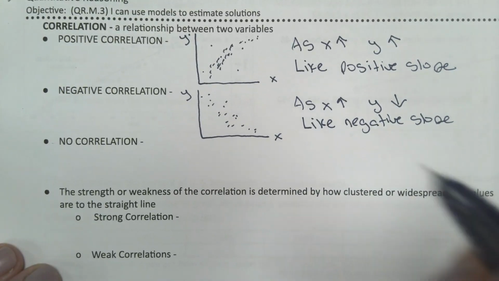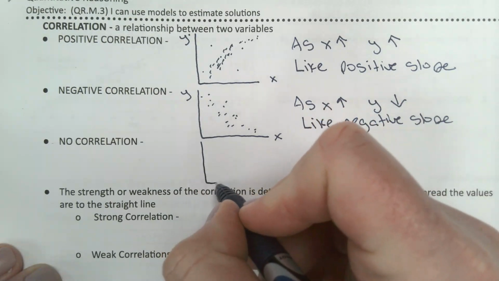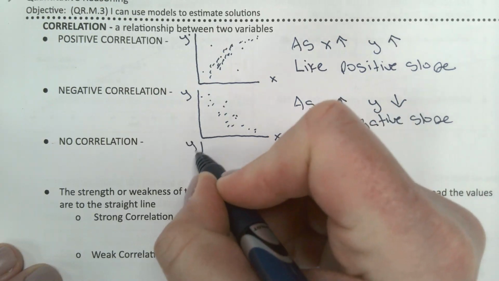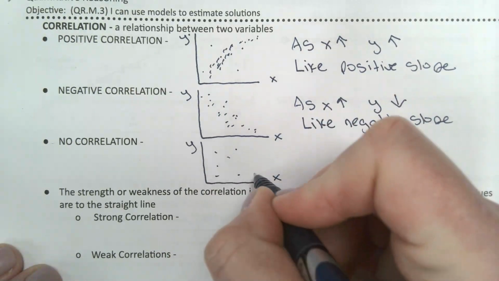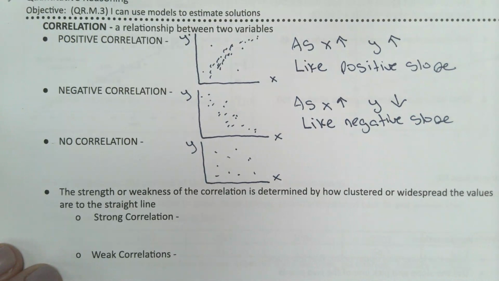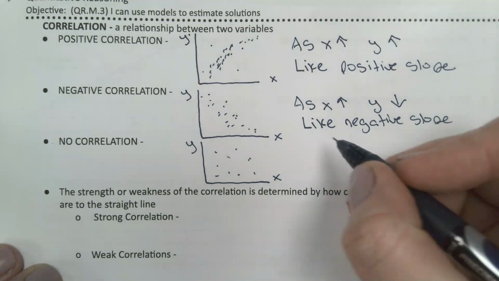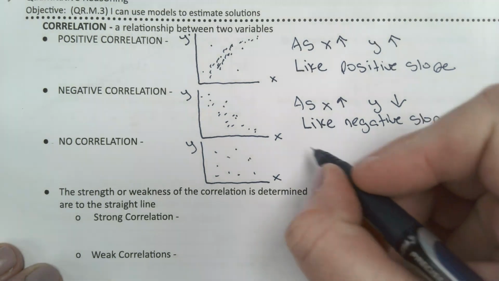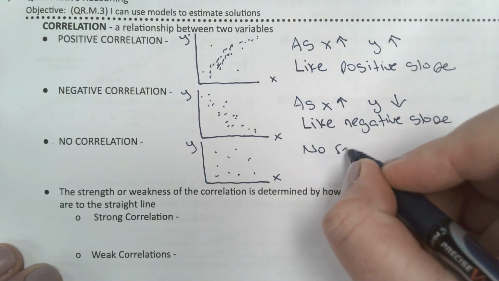And then finally, we would have no correlation. Maybe it looks something like that, where you cannot find a pattern. You just kind of have some data that's all over the place. Here I would say no relationship between x and y.